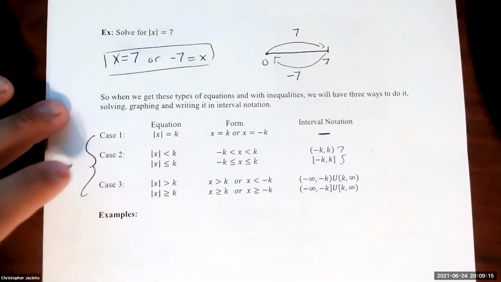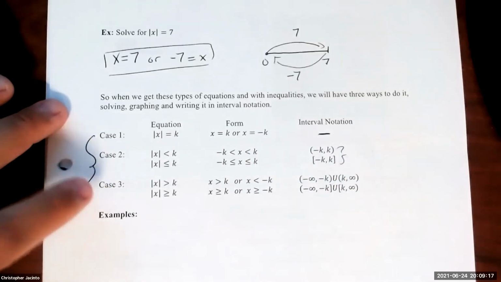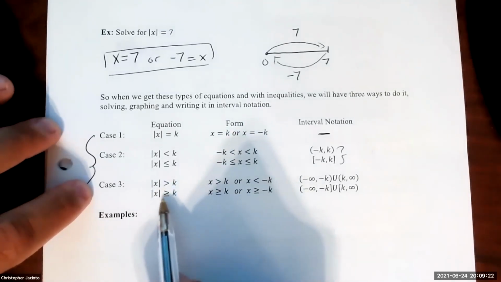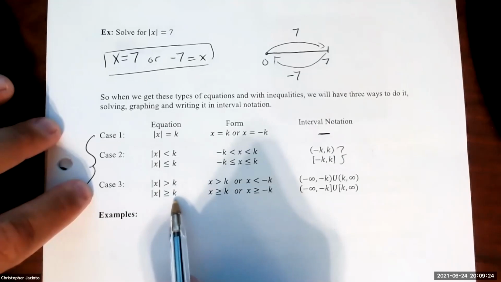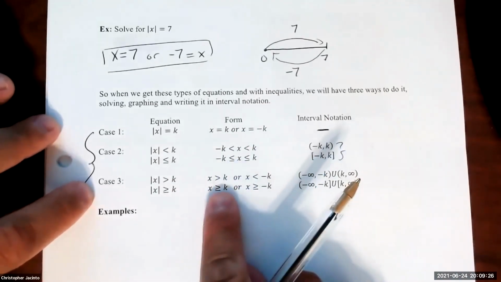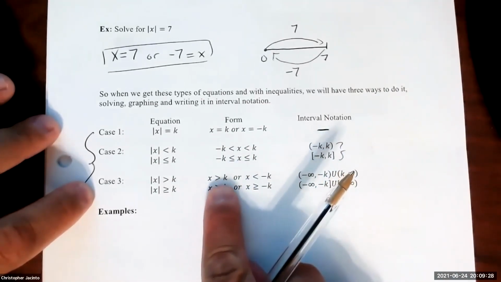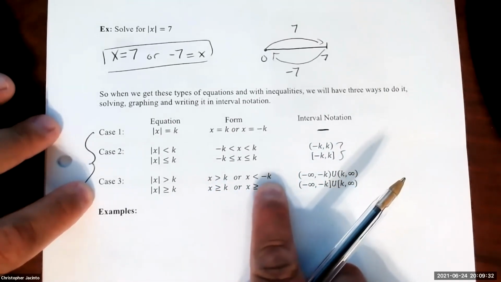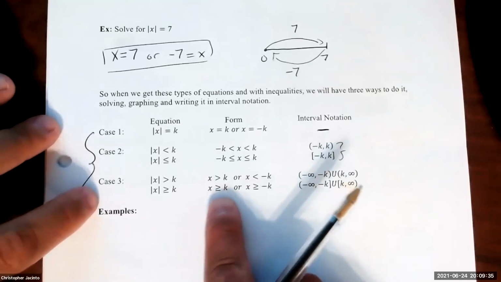Okay. Now, the only case that is a little funky is case 3. So we have the absolute value is greater than a certain number, or again, the absolute value is greater than or equal to a certain number. This one is a little different. We're going to have x is greater than the positive, and x is less than the negative of it. And then from there, same thing applies for the equality symbol.